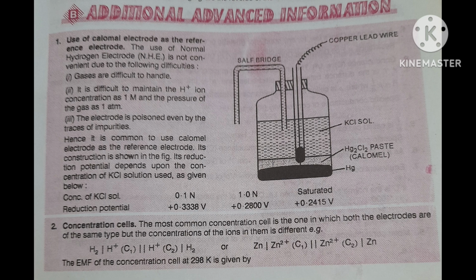If you use the hydrogen electrode and another electrode, for example calomel, then it becomes a cell, and for this cell you can determine E cell directly by potentiometer.